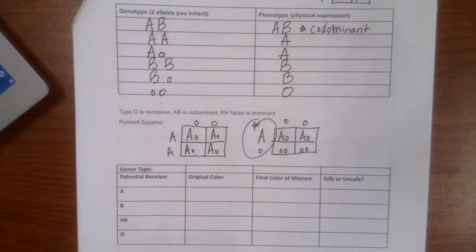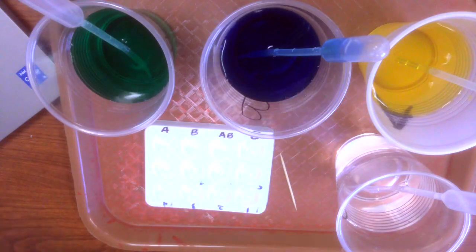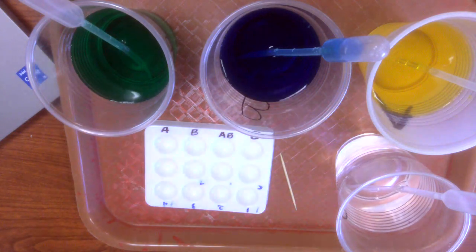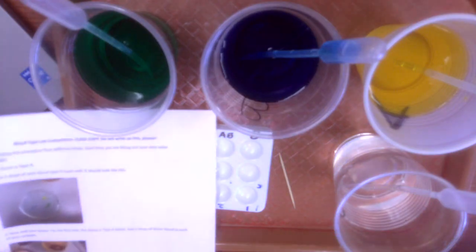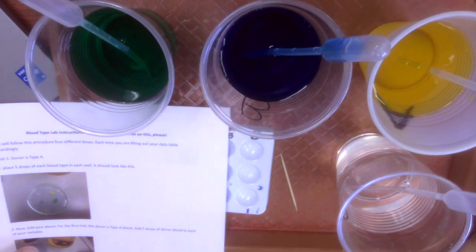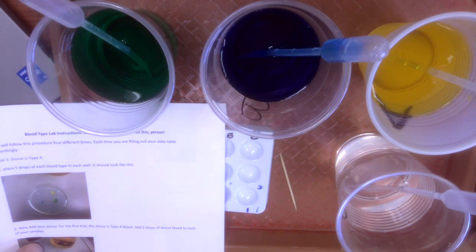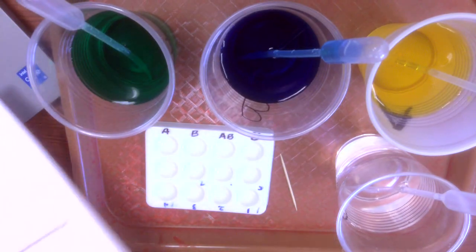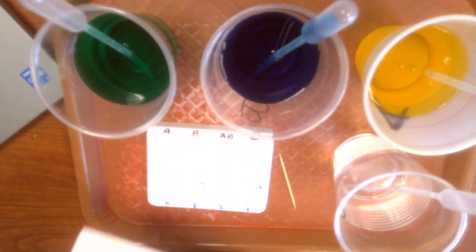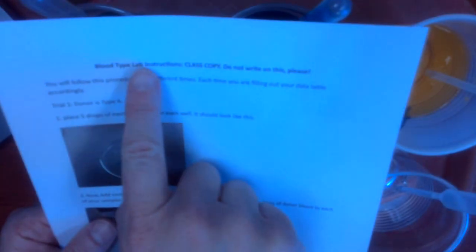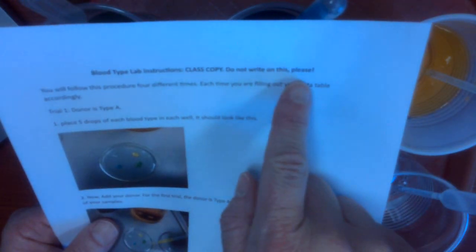I'm going to pause here in just a second, and I'm going to show you how we're going to set up our lab. Once I explain this, you and your lab partners, you can work in groups of 2, 3, or 4, are going to carefully get a tray. On your tray, you have the directions that I'm verbally telling you. These are all written down for you. Do not write on this. It says blood type lab, class copy, do not write on this. This is going to be for each class.